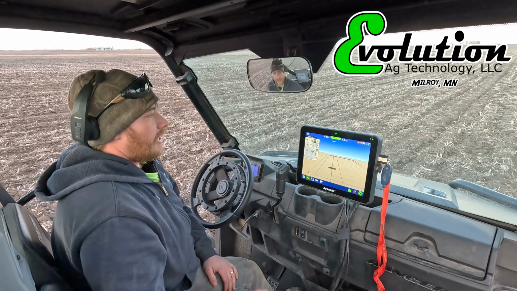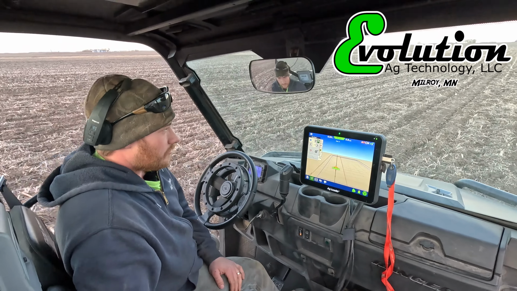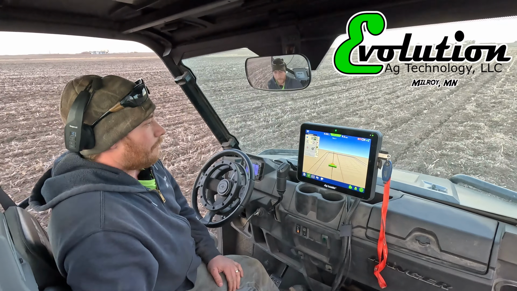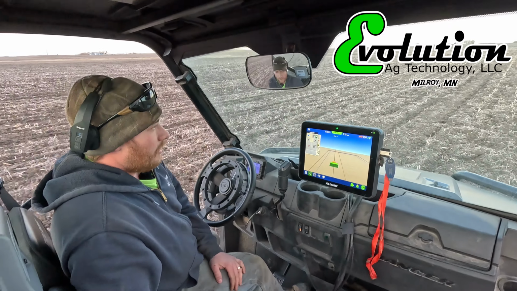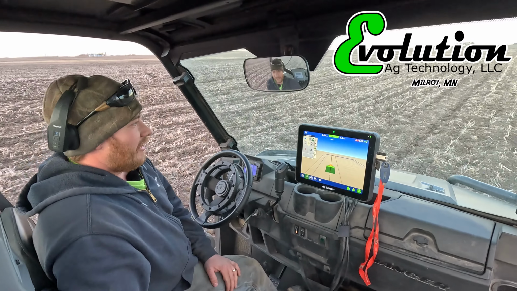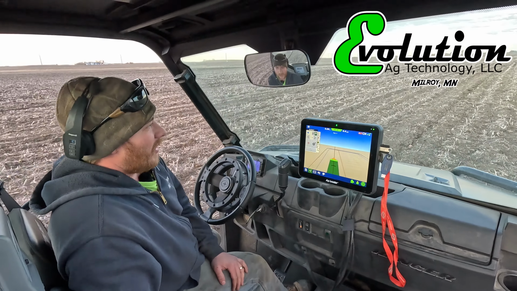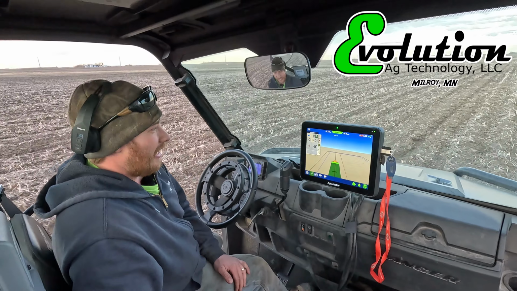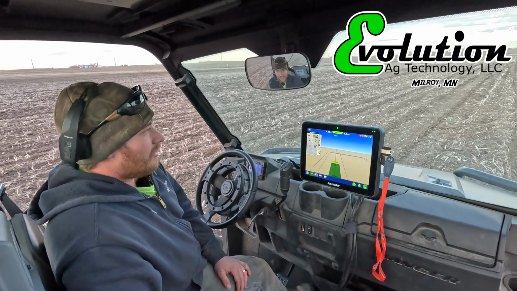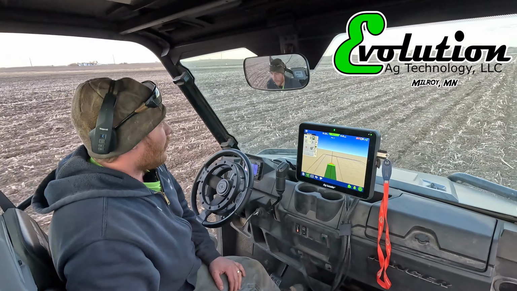We'll engage our steering and head off across the field. You'll have to excuse my steering quality. I was not calibrated for going 9 miles an hour, but to get to the other end of the field, I'm just going to drive a little faster than I normally would.